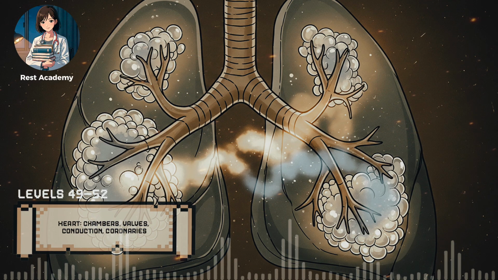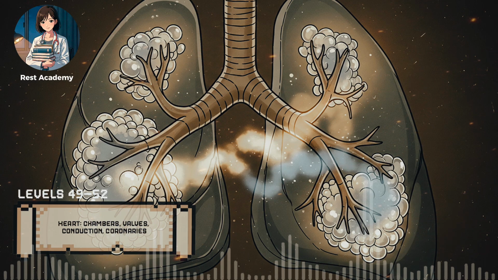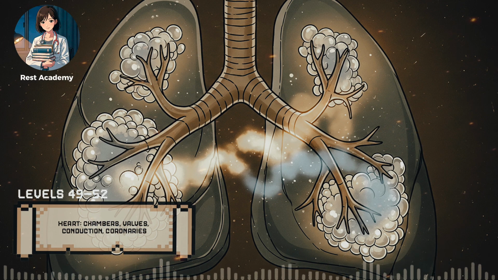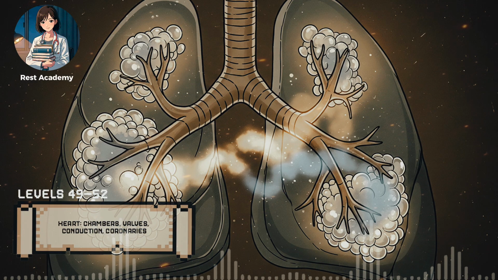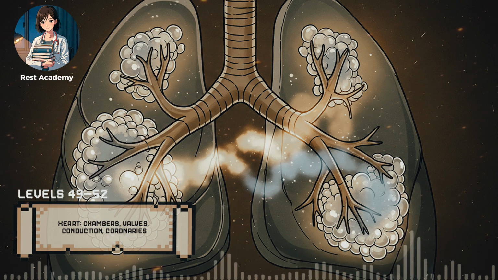Valve function creates heart sounds. The first sound, S1, marks AV valve closure, the second, S2, marks semilunar valve closure. Splitting of these sounds can reflect physiological or pathological timing differences. Murmurs, audible vibrations from turbulent flow, may indicate valve stenosis, narrowing, or regurgitation, incompetent closure. Valve pathology affects preload, afterload, chamber size, and overall cardiac efficiency.